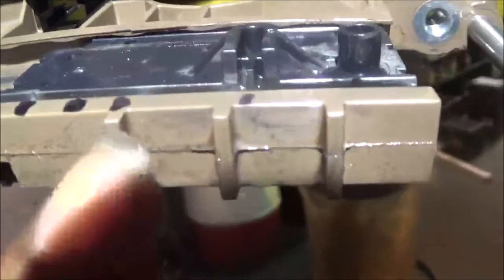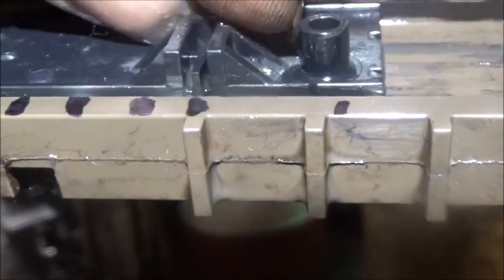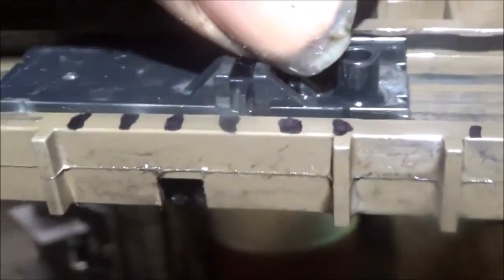Alright, so we got this hooked onto the outside. This is a known good one. And these notches here is park, reverse, neutral, drive, and so forth. And it's lined up with here. So it's park, right? Yep. Reverse. Neutral. Lit up? Drive.